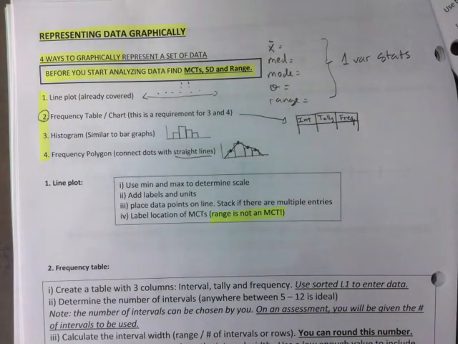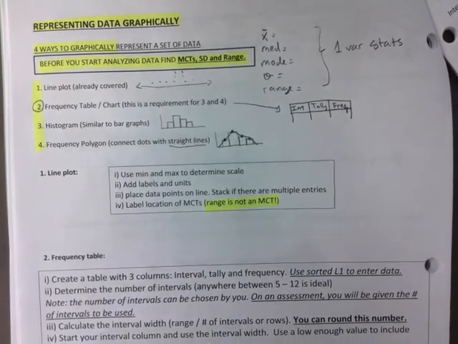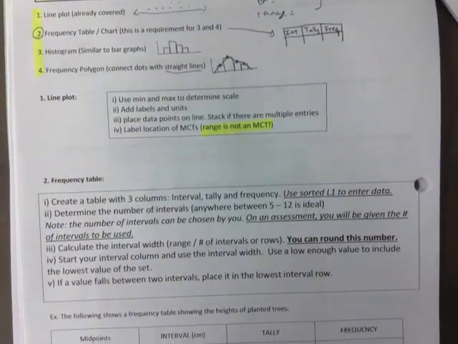Okay. Let's talk about the frequency table, because that's going to be the key to everything else.